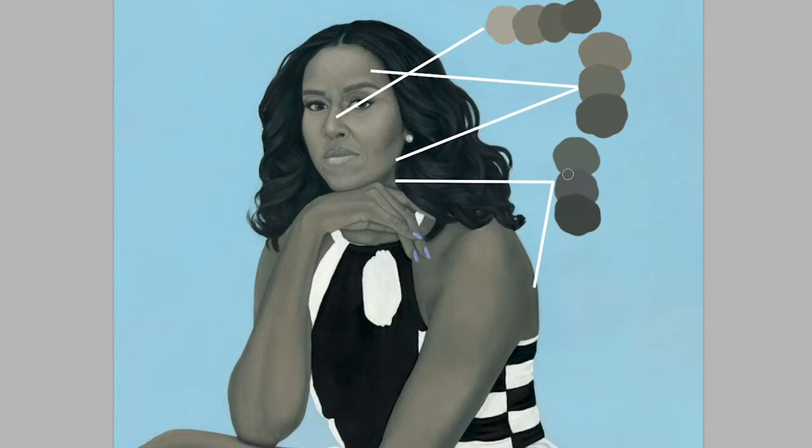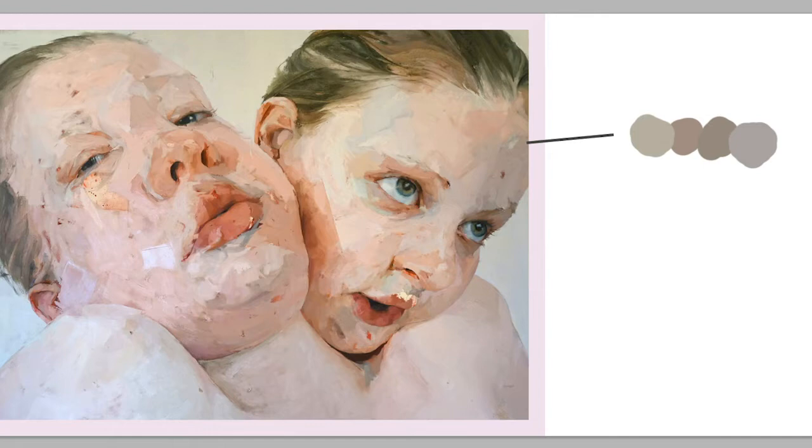So in a topographical sense, we can play with light and dark and saturation in order to get spatial push and pull.